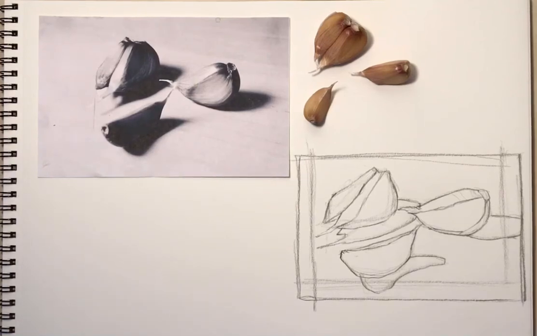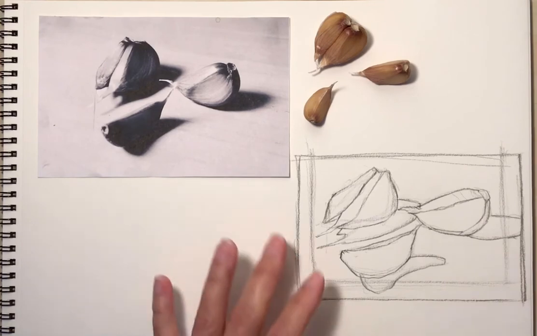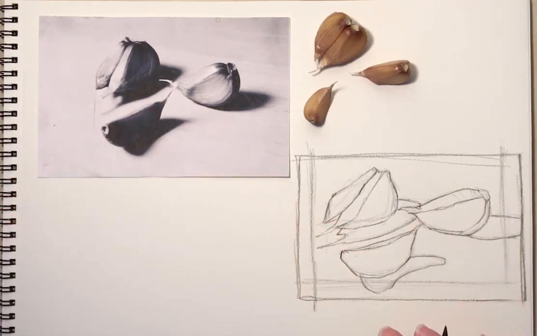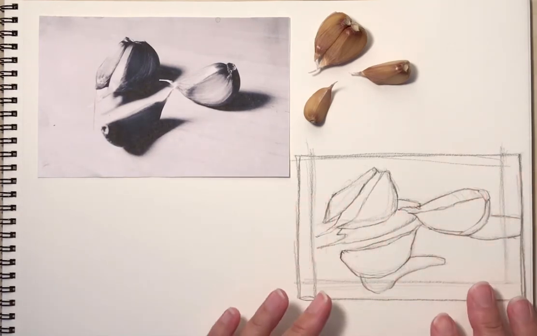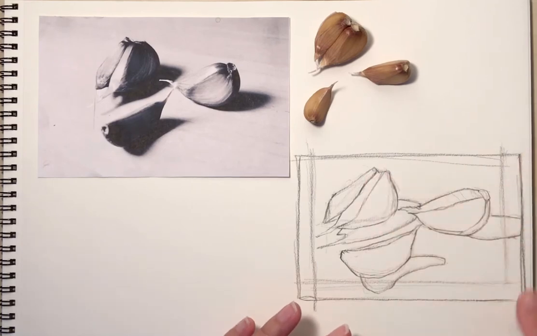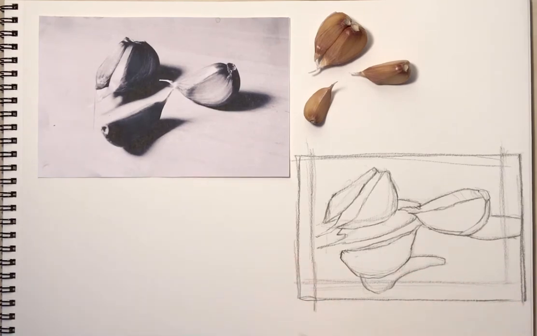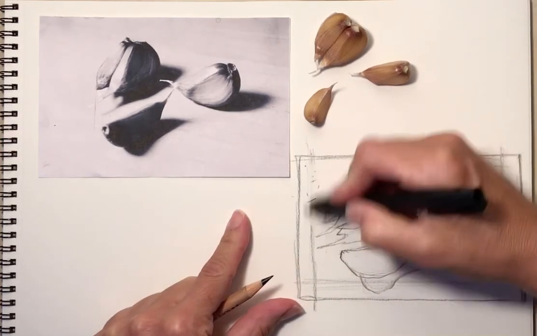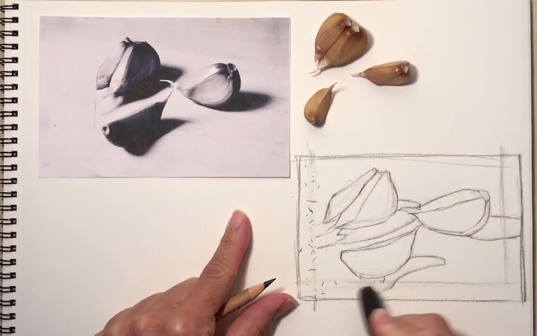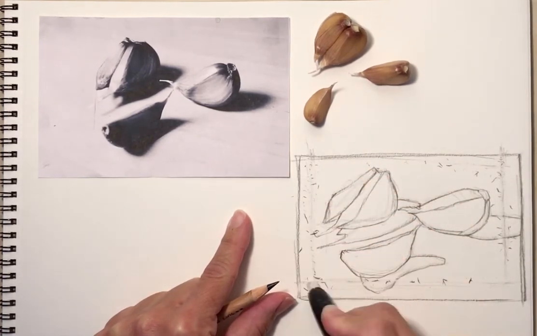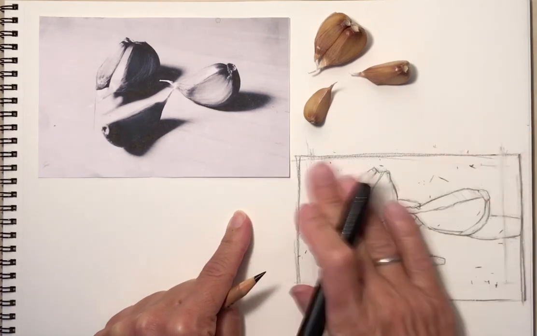So the next step in creating a tonal drawing that helps us figure out the lights and darks in a particular image is to initially make a linear version, figure out your overall composition, and then refine it and make it into a map. So I'm going to take away some of these lines that I added in just to kind of help me know what the overall ratio of the picture is going to be.